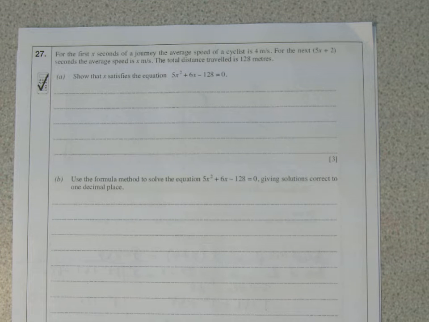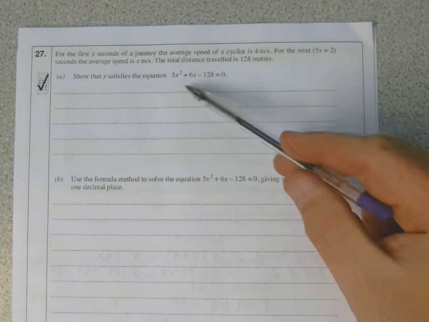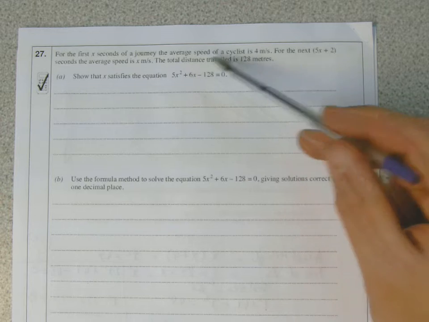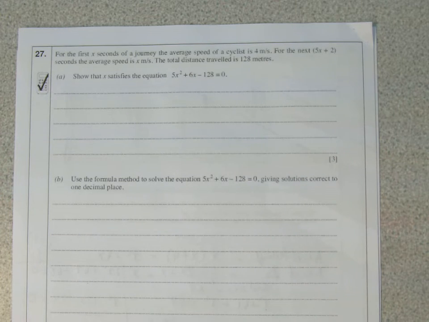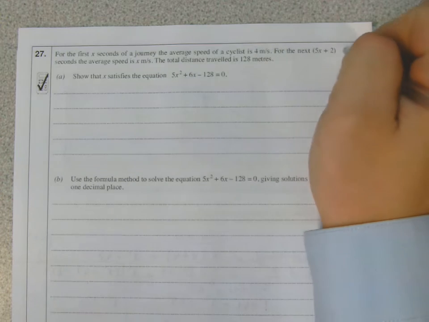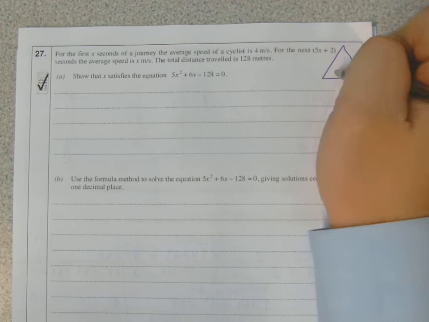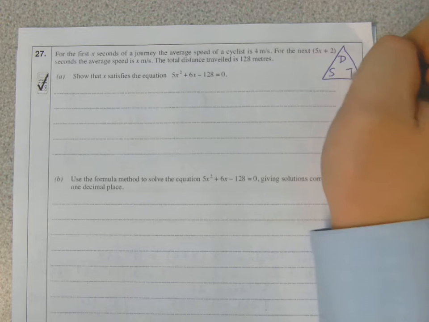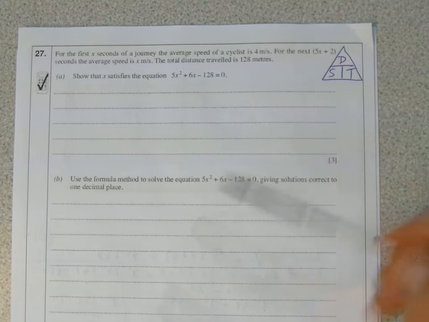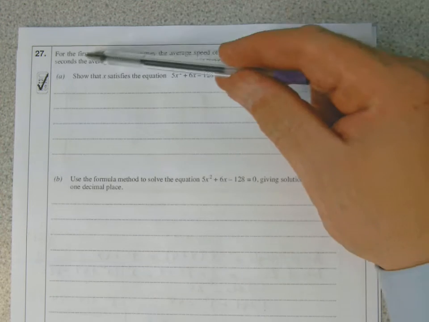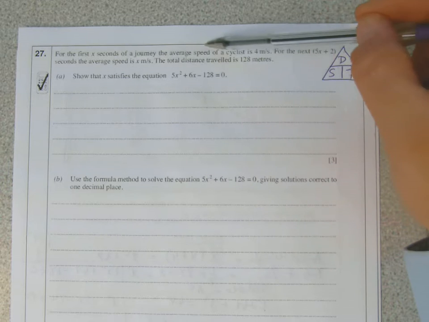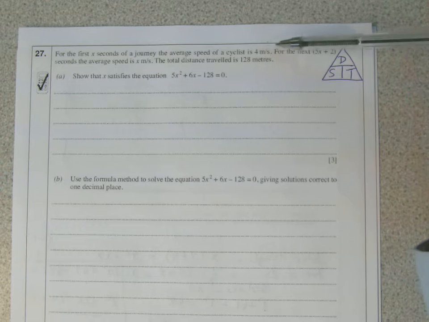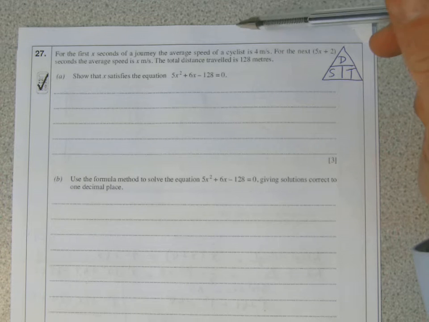Alright, for this question, they're trying to get us to come up with a quadratic equation based on speed, distance, and time. In this instance, I would suggest you use the triangle idea, just to remember the relationship between speed, distance, and time. It says here, for the first x seconds of a journey, the average speed of the cyclist is 4 meters per second. They've given us two pieces of information, haven't they?